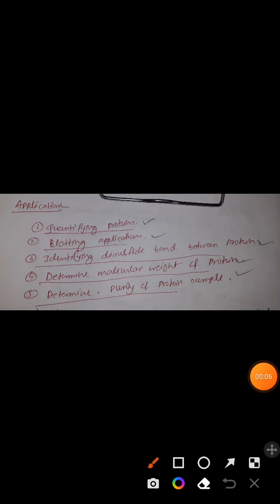So in this video tutorial we are going to discuss our second part of SDS-PAGE. In the previous video regarding SDS-PAGE we discussed the basic principle, and now we are going to see the application part and some small questions related to SDS-PAGE. So let's start the application part.